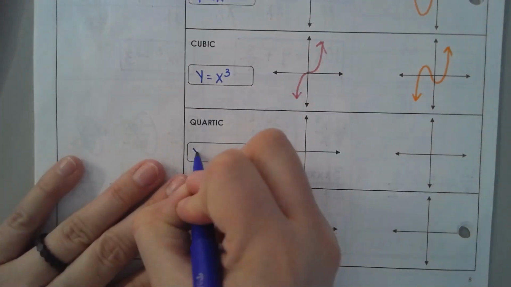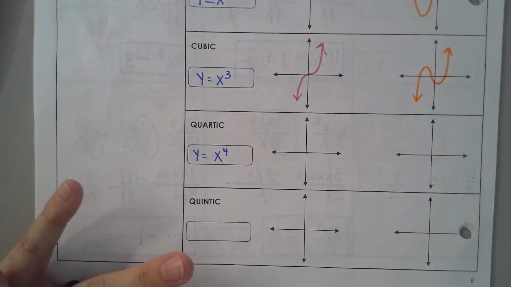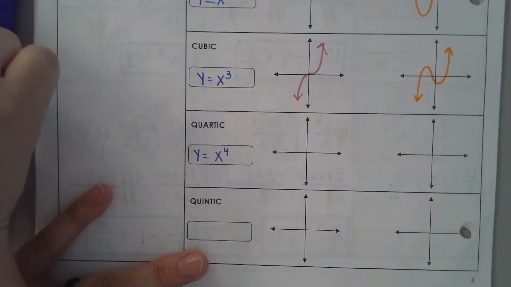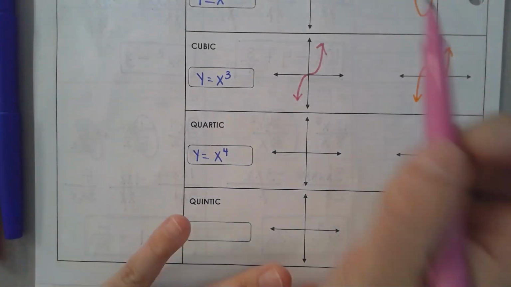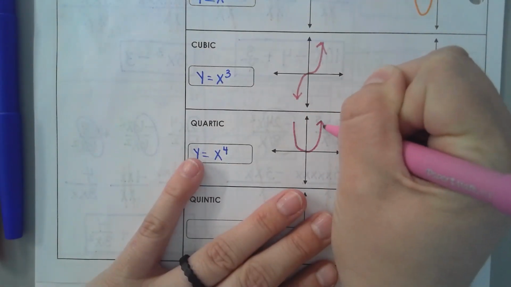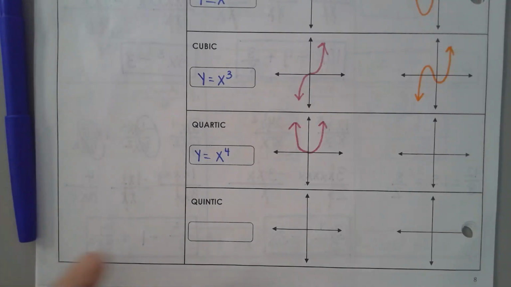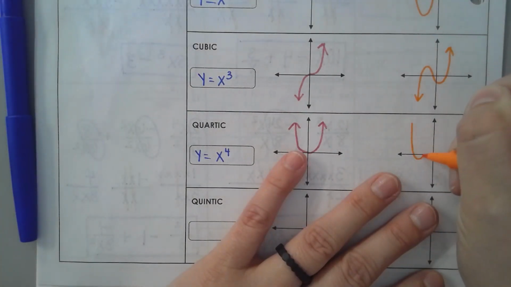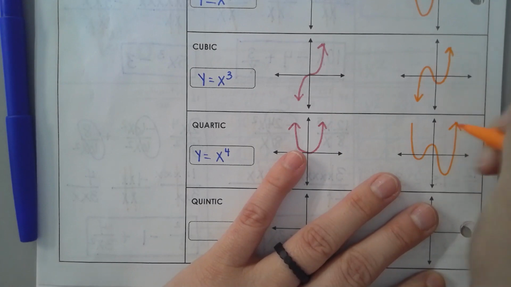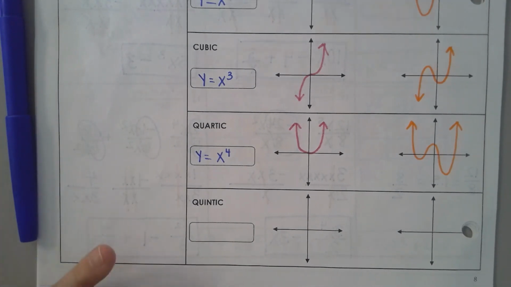The next one is y equals x to the 4th. Quartic is a degree of 4. Now, if I were to graph the parent function, it actually looks a whole lot like the quadratic. It's a little more flat in the bottom. Okay. But you're not normally going to see a quartic like that. You're usually going to see it more like this. Again, you've got some steeper ups and downs there in the middle.